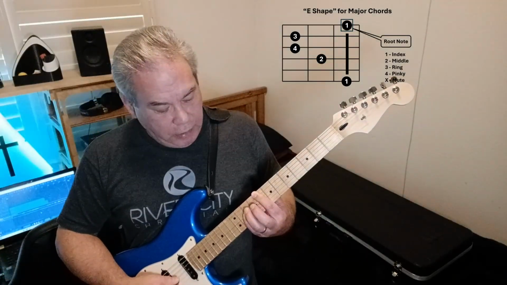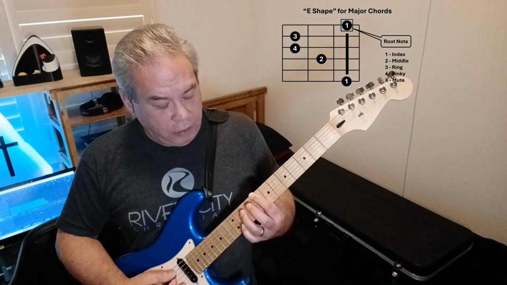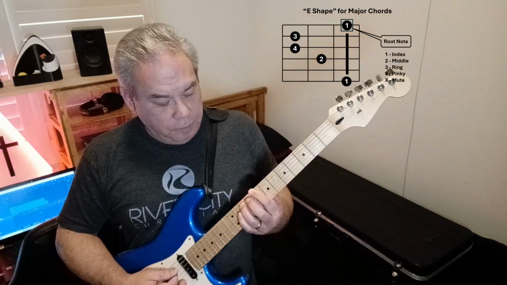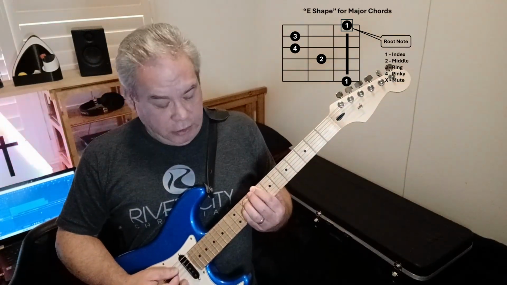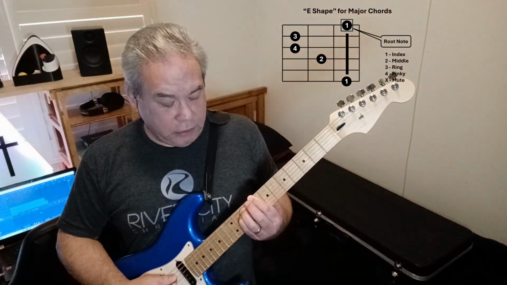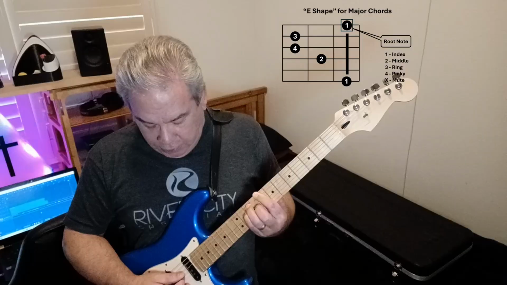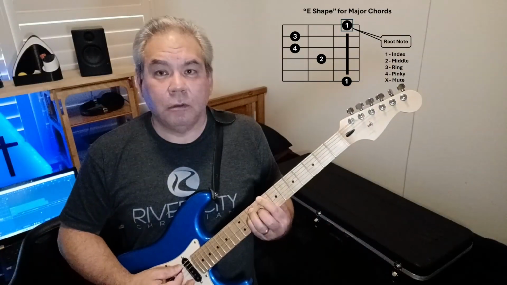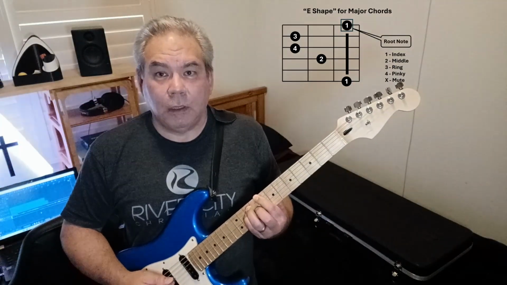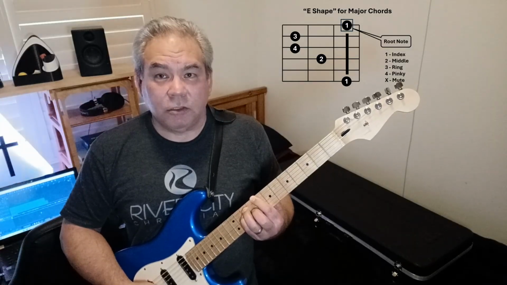the way down. And then you place your other fingers, your ring finger, here, and your pinky just down below it, and then your middle finger here. So just look at the chart and it shows exactly where I fingered those. And that's another way of playing a major chord.